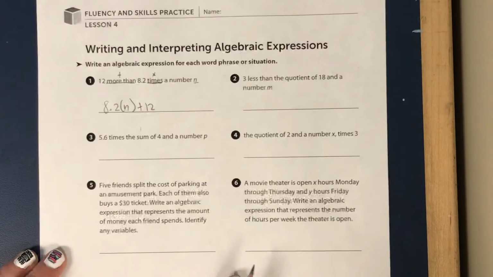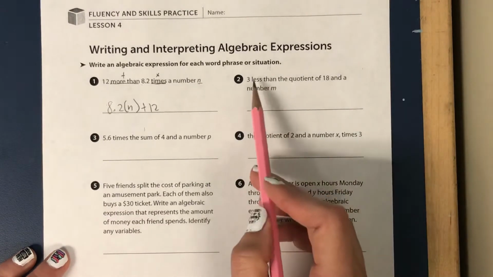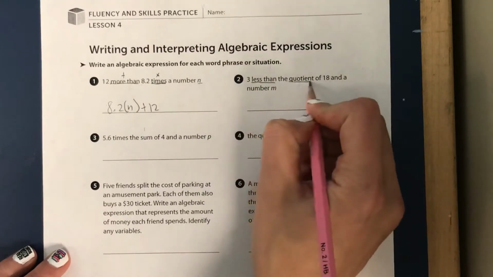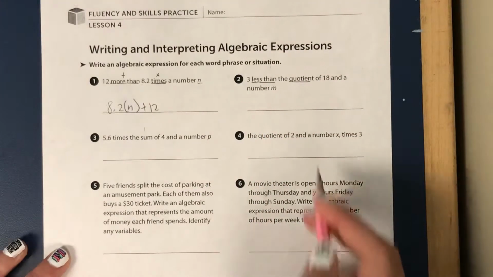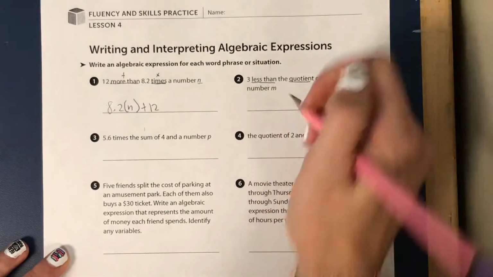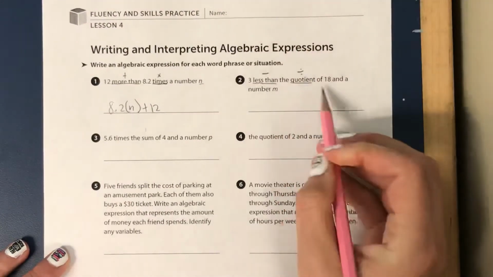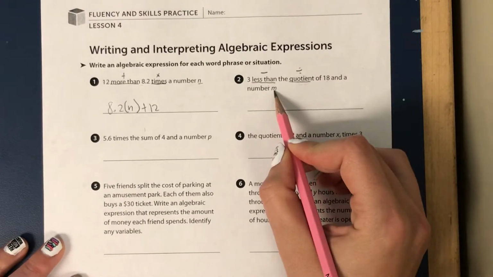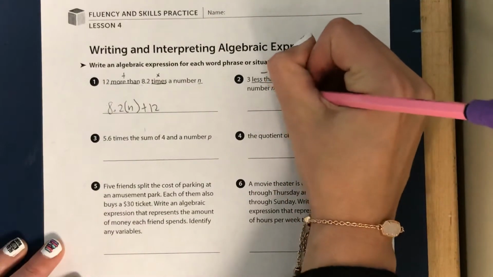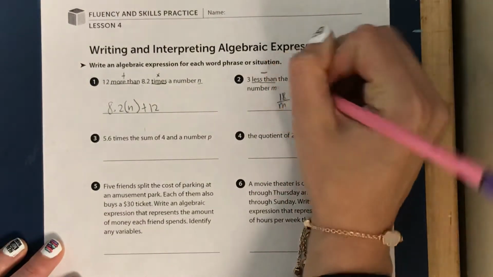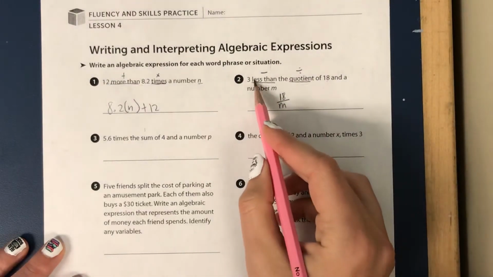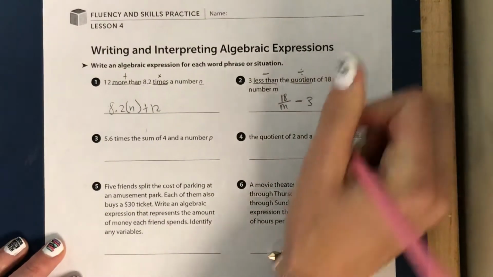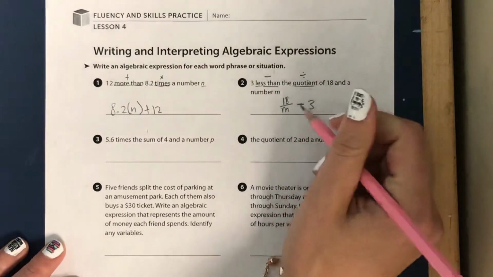I want to do this one for sure because less than looks different than what you would think. So 3 less than the quotient. We have 3 less than, and we know that we're dividing because this is the quotient. So we know we have a subtraction and a division symbol somewhere in here. We're looking at 18 and a number m, and the quotient of those two is going to be dividing. So 18 and m, and then 3 less than that is going to be to the right, because you have to think it's 3 less than what this is going to be. Not 3 minus that, but 3 less than.